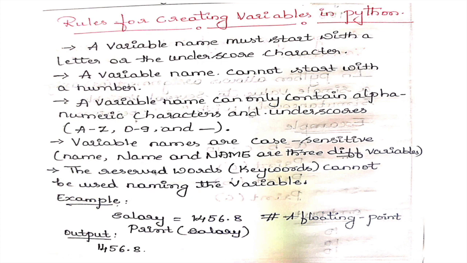Getting my point? And the last thing, the reserved words, that means keywords, cannot be used for naming variables, like int, float, string. Int is a reserved keyword for Python. Python understands only if you type it as int. So keywords can't be used as variable names in Python. Reserved words, their names are already reserved. You can't change that. You can't use keywords as a variable name in Python.